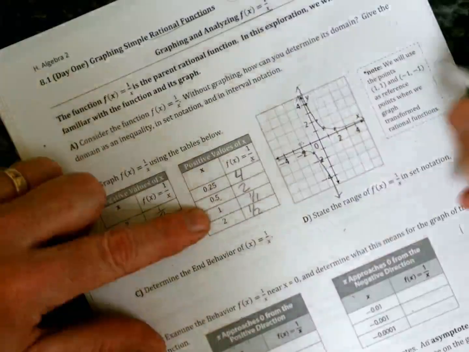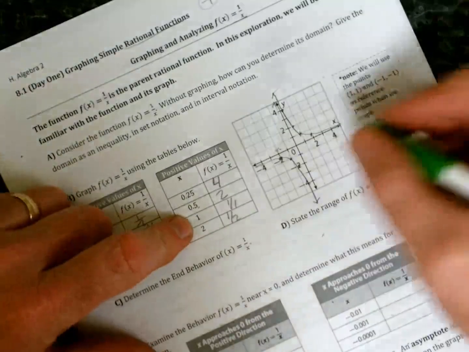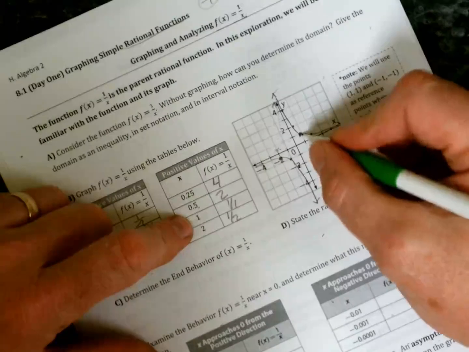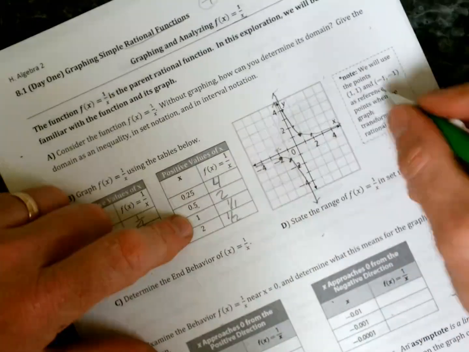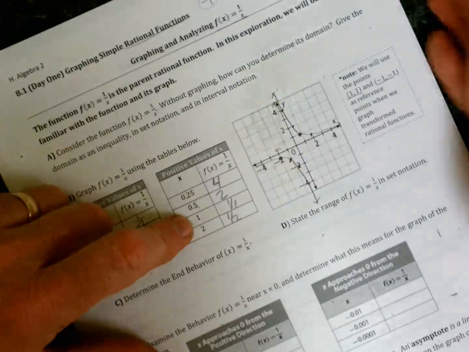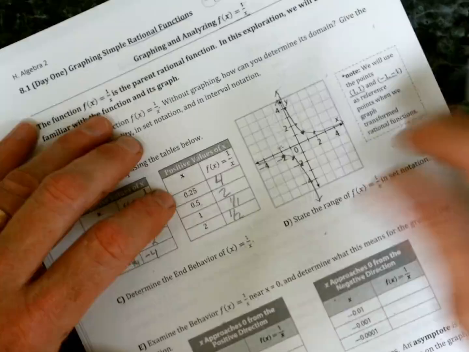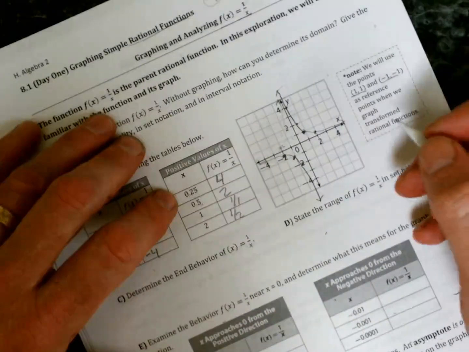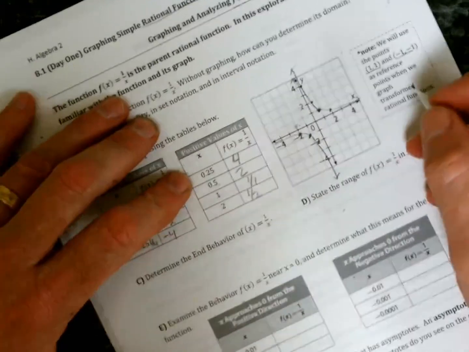We're going to note that there's some reference points that we may play around with. This 1, 1 is a nice quick reference point. This -1, -1, they're listed here. And they're reference points when we start to transform things. We'll talk about that in the next video. So let's do the end behaviors.